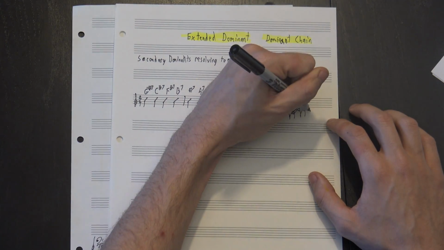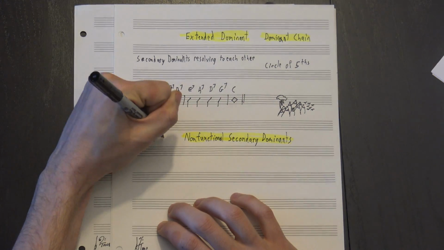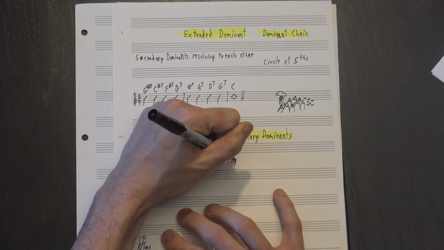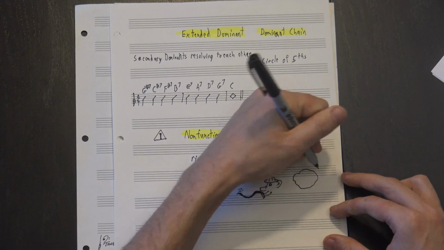This brings us to our last trick for today, the non-functional secondary dominant. These are something you have to be careful with because secondary dominants are attention-grabbing and failing to resolve risks confusing the listener, but if you really want to be adventurous, there's nothing stopping you.